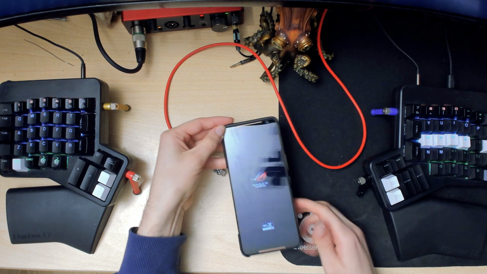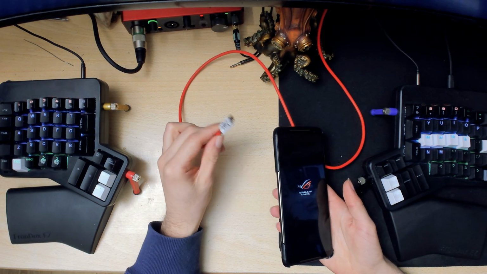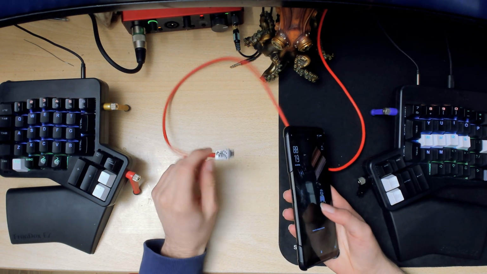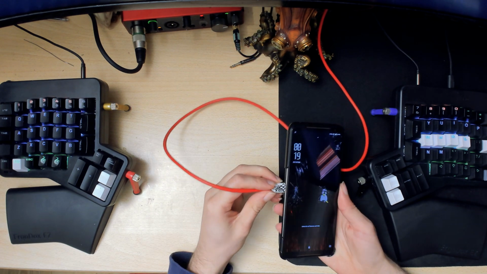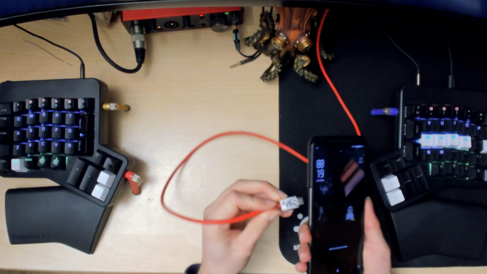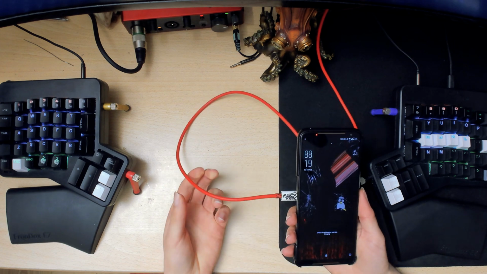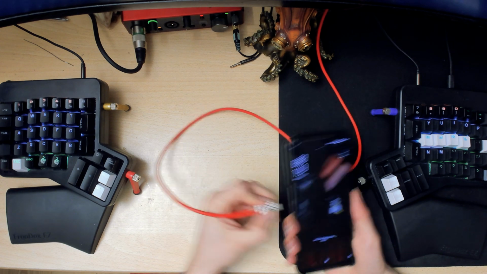So use a non-Asus supplied cable, and then if you still have issues, try reinserting the cable. Sometimes the phone doesn't mount properly or something.